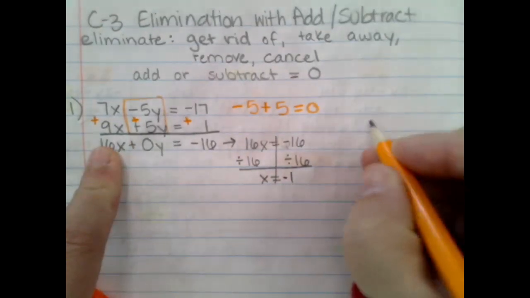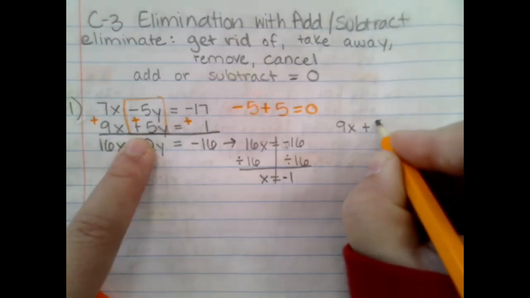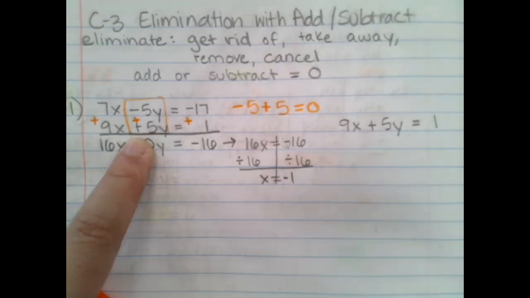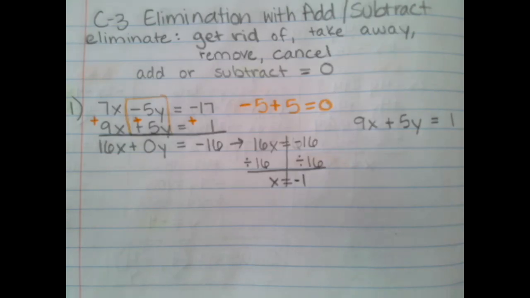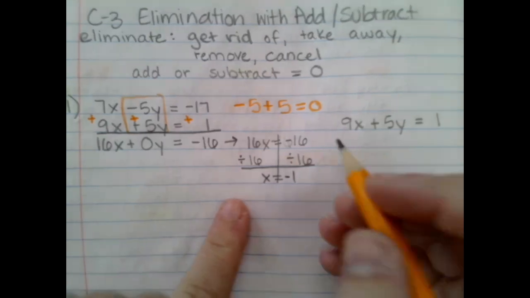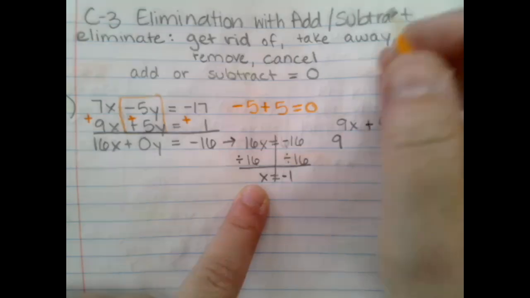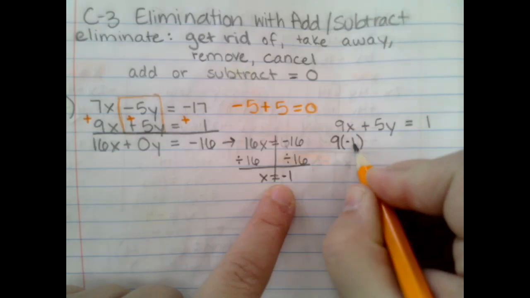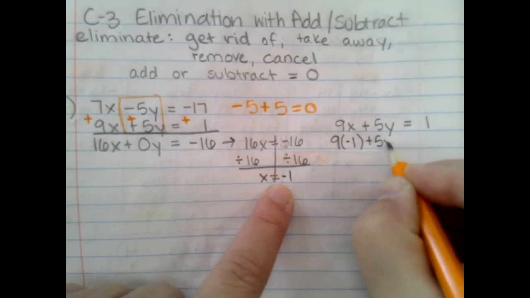Okay, so now I'm going to rewrite that equation first: 9x plus 5y equals 1. I like to just rewrite it first. That way I can visualize what's going to happen in this next step. So we have 9, and then instead of x, what are we putting in for the x? Yeah, negative 1. That's what we found for x. So 9 times negative 1 plus 5y equals 1.